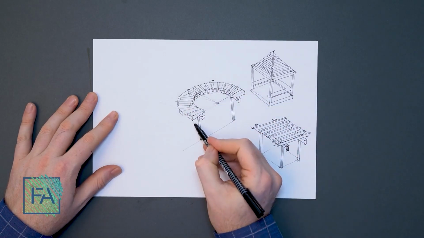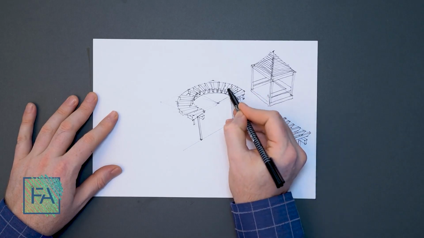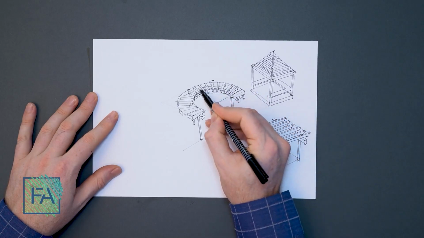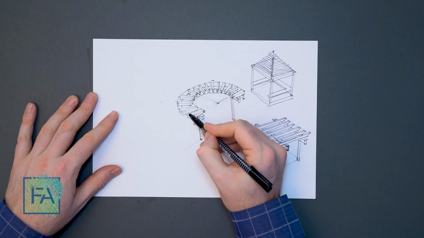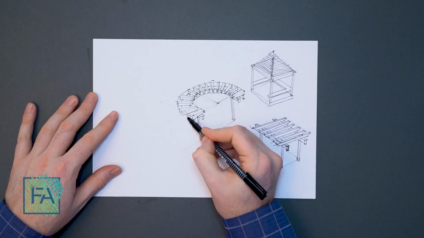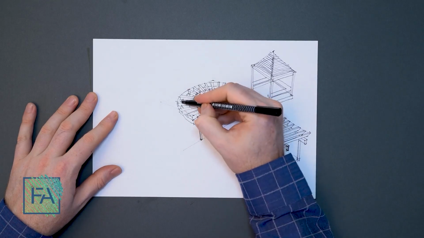And remember, we need to have 2 of these bars or columns, because one cannot hold this structure. Another bar again needs to pass through the bottom side as well, like this. And try to do it correctly and be patient.